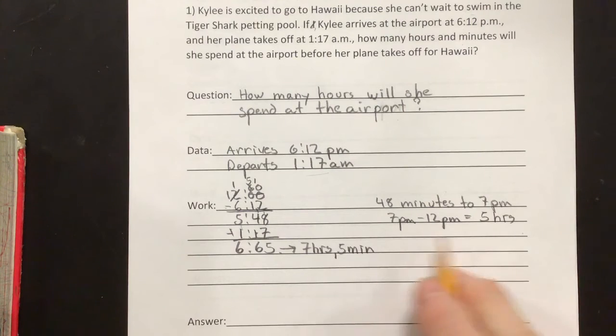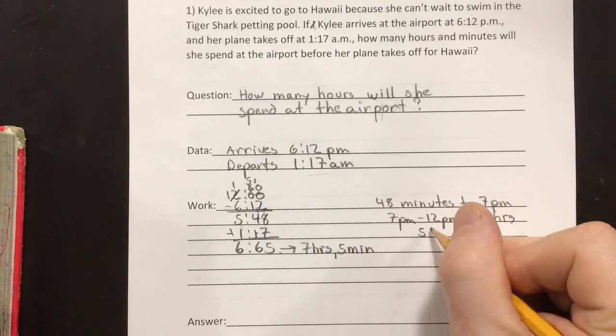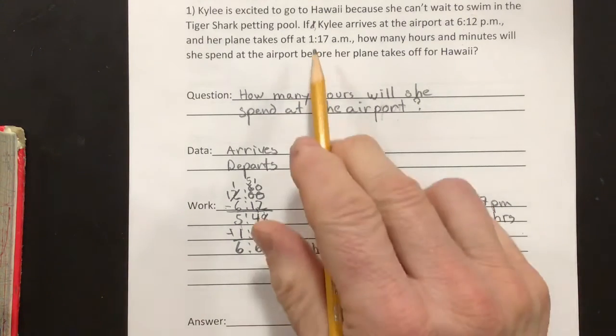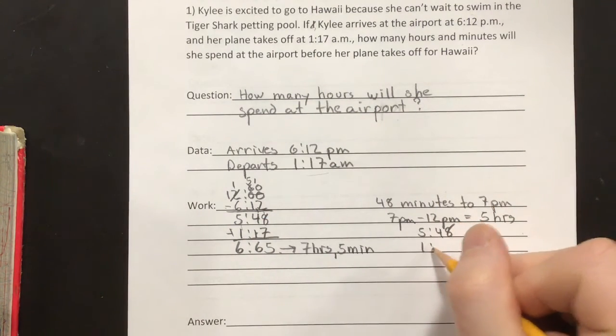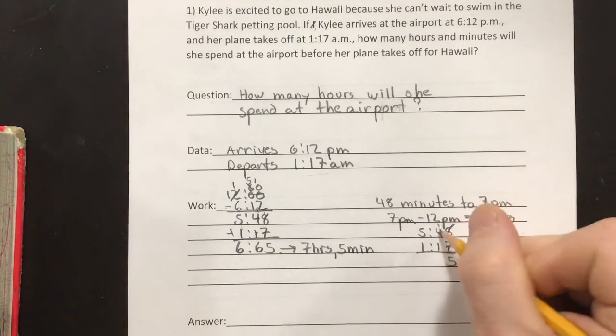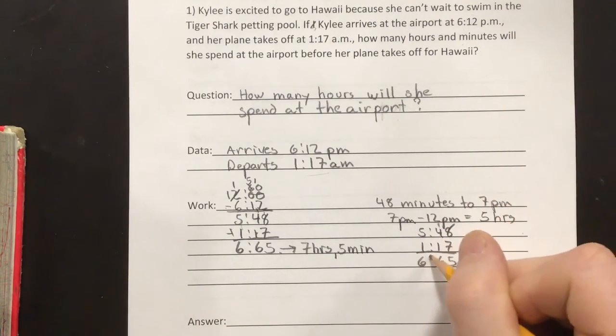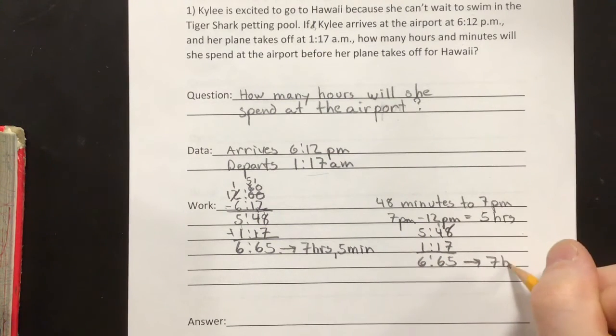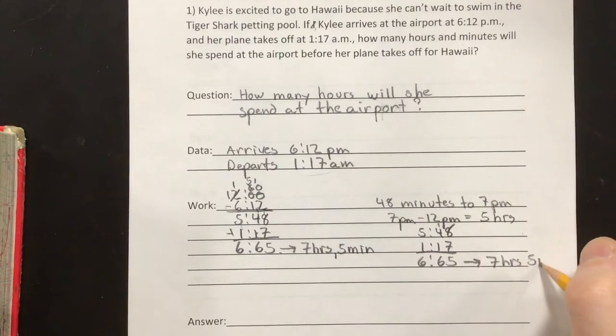So it's the same thing. So I'd have 5 hours and 48 minutes. And then I'm going to add in the other hour again. See, 8 and 7 is 15, 4, 5, 6, 6. 6 hours and 65 minutes, which equals 7 hours, 5 minutes.